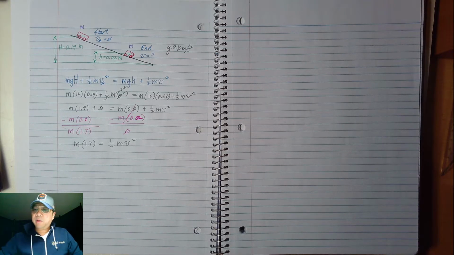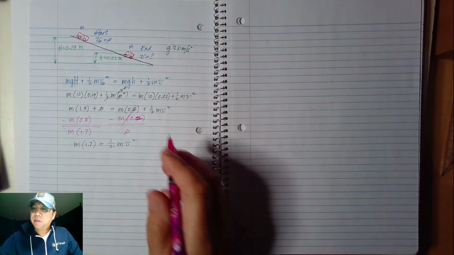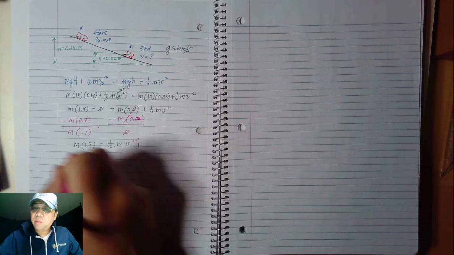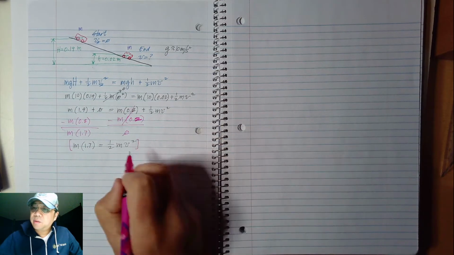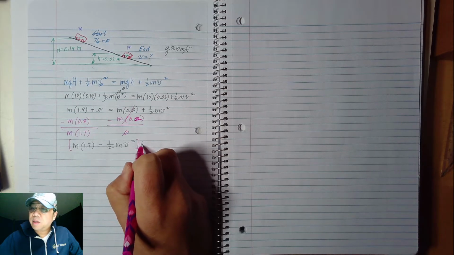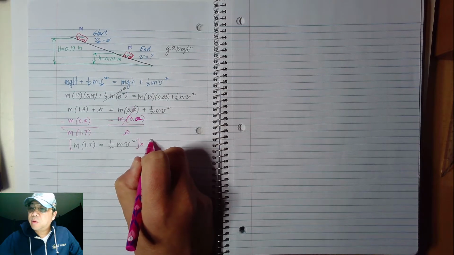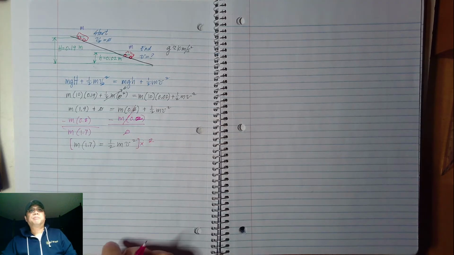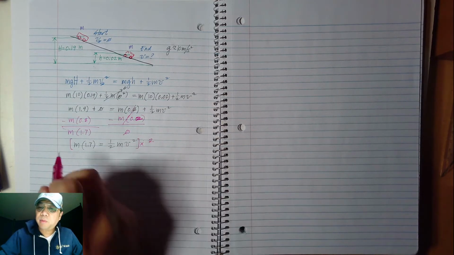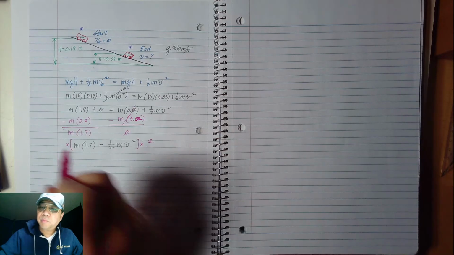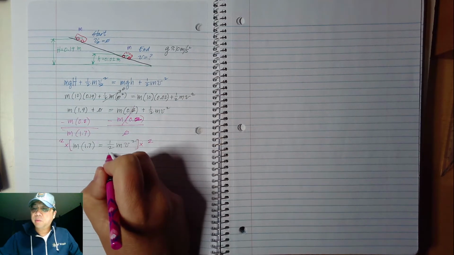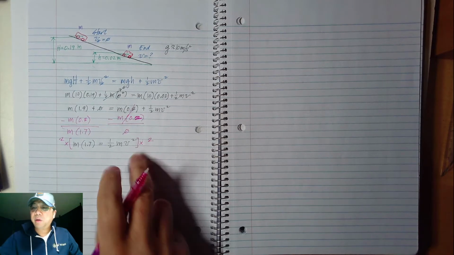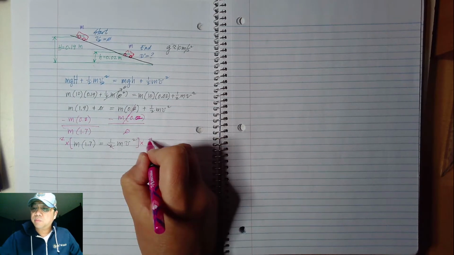Now, in order to get rid of 2 on one side of the equation, since 2 is in the denominator, all we have to do is multiply by 2. So let's multiply both sides by 2. You notice since it's in the denominator right here and now it's in the numerator, it cancels out my 2.